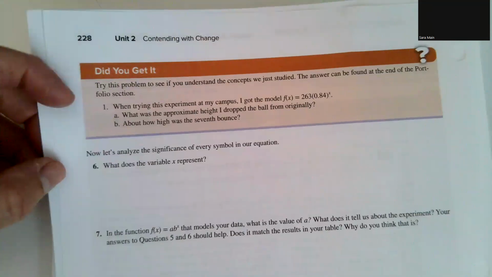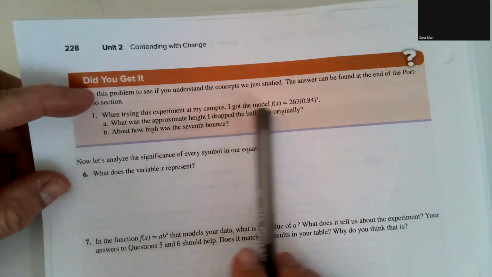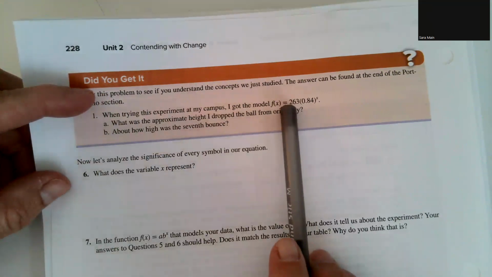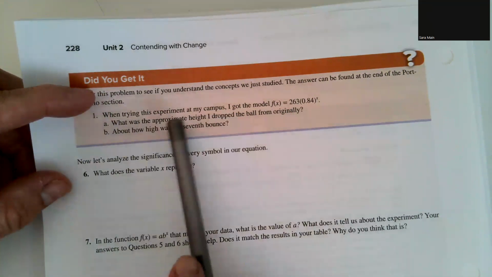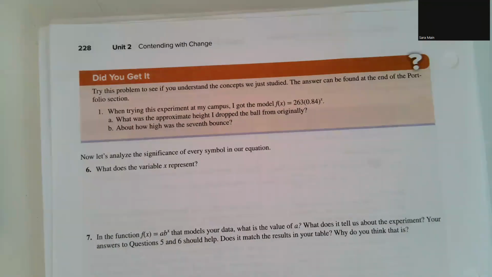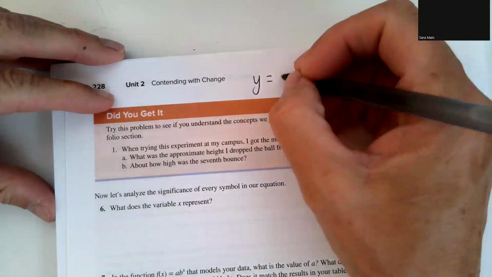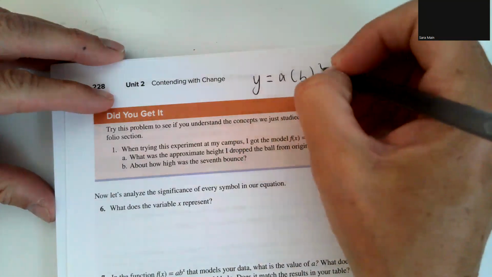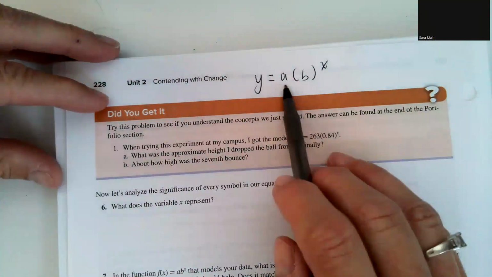So it is saying, when trying this experiment at my campus, I got this following model: 263 times 0.84 to the x. What was the approximate height I dropped the ball from originally? And so we have to remember that in an exponential equation, an exponential model, the parameters, the two things that give us our directions are a and b.